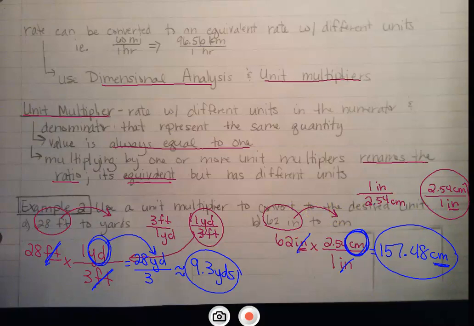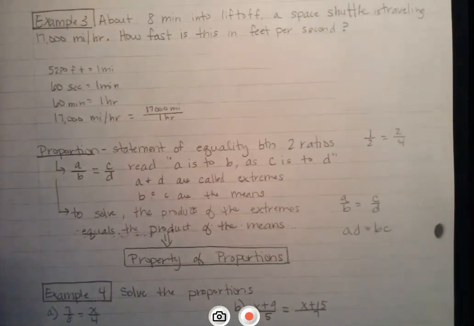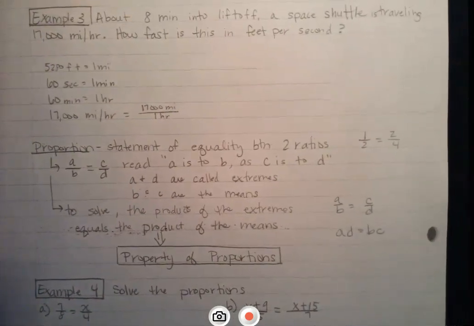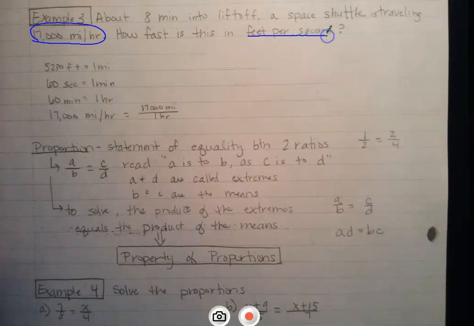Let's flip over to the back and try example 3. About 8 minutes into liftoff, a space shuttle is traveling 17,000 miles per hour. How fast is this in feet per second? Whew, okay, so we've started with 17,000 miles per hour, and we want to know in feet per second. That's our goal.